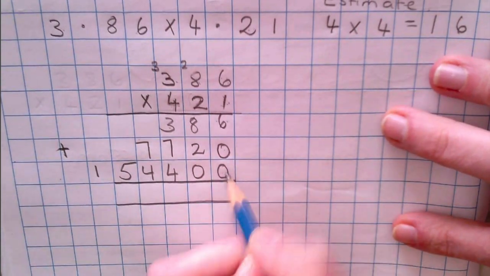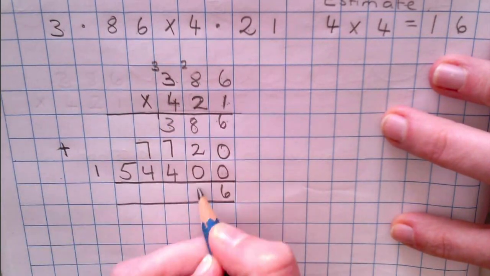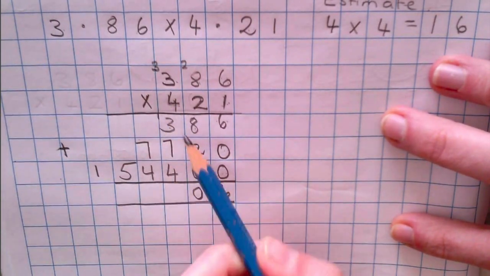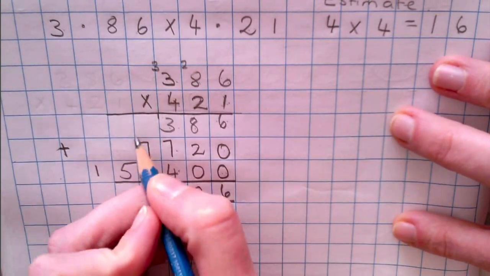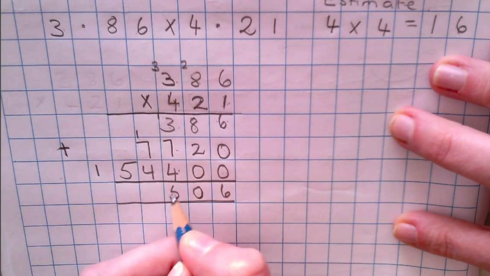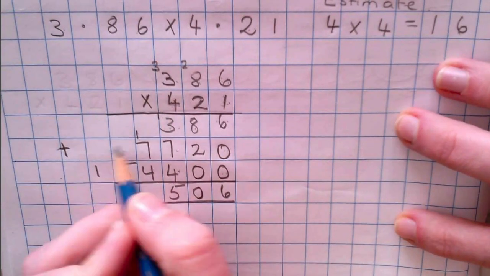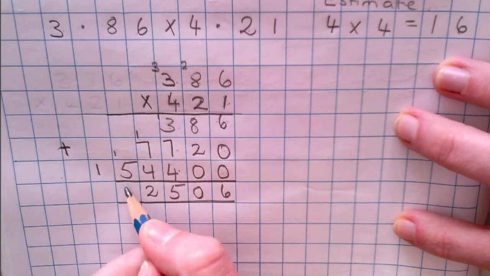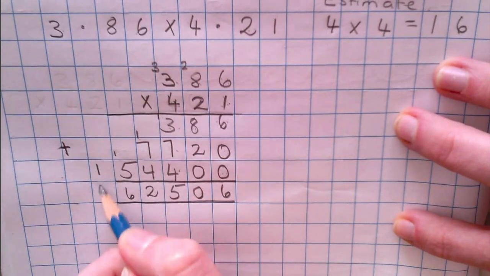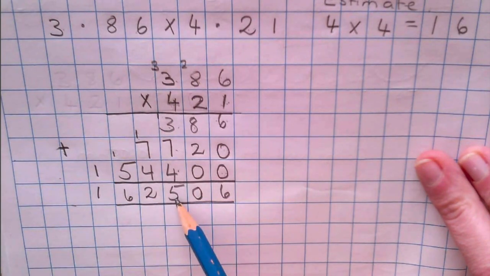6 plus 0 plus 0 equals 6. 8 plus 2 is 10, and we just do it like a normal addition using our regrouping. 3 plus 7 is 10, plus 4 is 14, plus 1 is 15. 7 and 4 is 11, plus 1 is 12. 5 and 1 is 6, 1 and nothing is 1. So my answer at the moment is 162,506, which is a pretty big number, right?